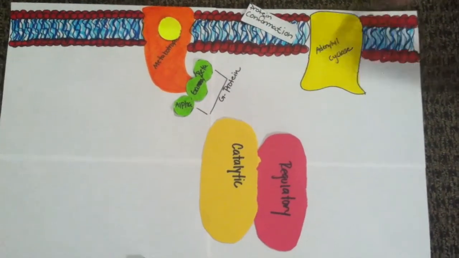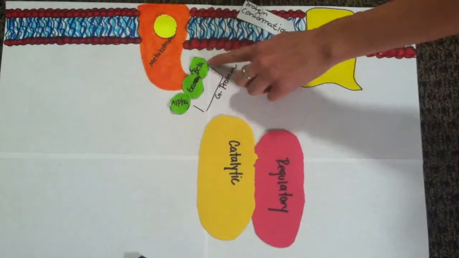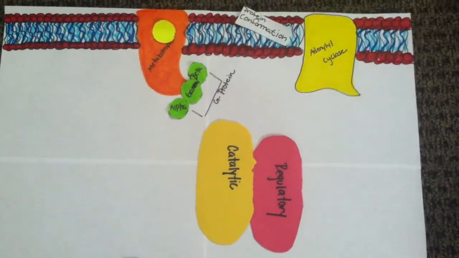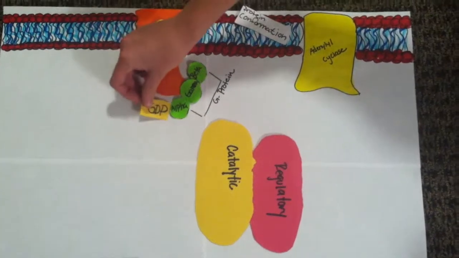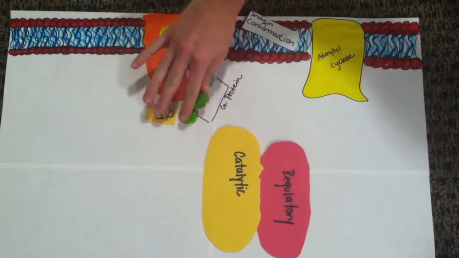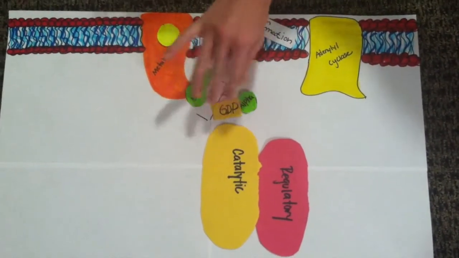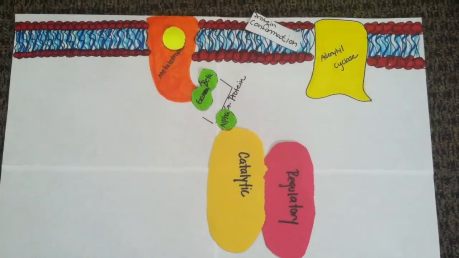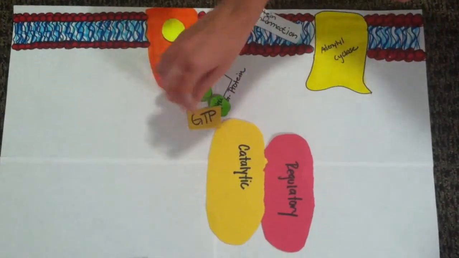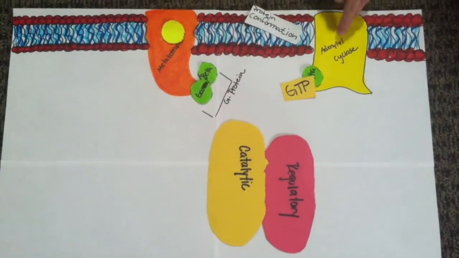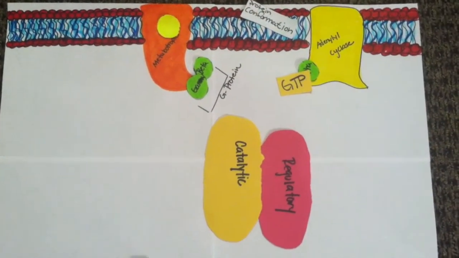Located underneath the metatropic receptor are the G proteins. The G protein consists of 3 subunits, the alpha, gamma, and beta. The alpha subunit has GDP attached to it. The alpha subunit then swaps GDP for GTP through a process of phosphorylation.